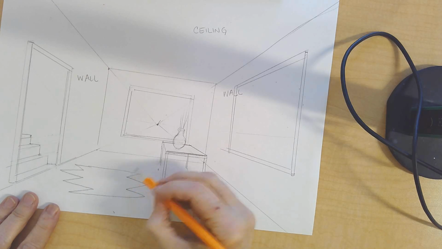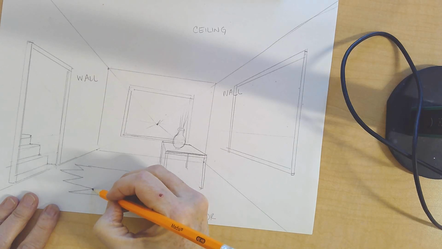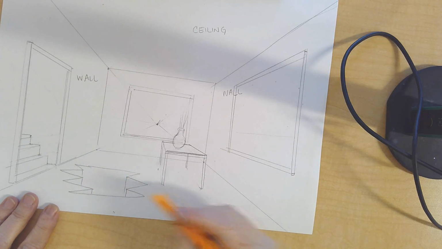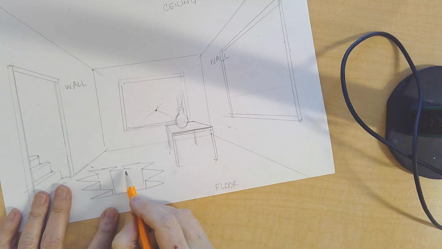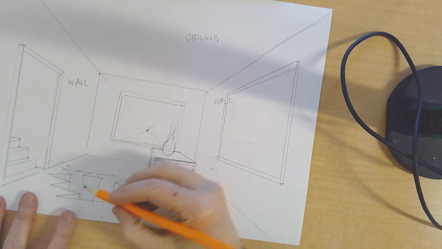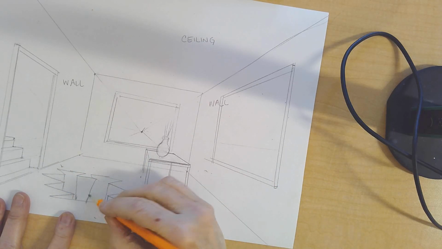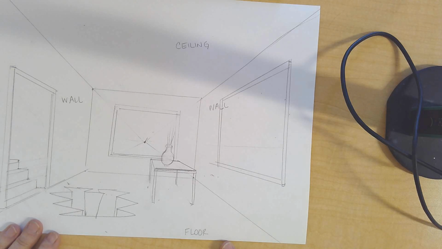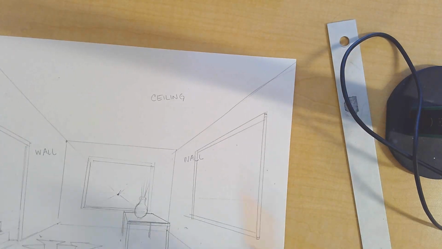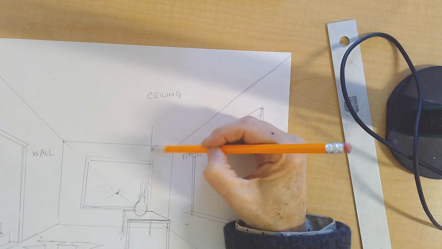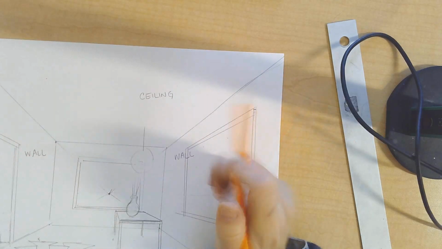To make it seem like it's broken, you can draw a line straight down. It's a little bit flat, so kind of make it seem like there's something broken. We can make a light coming down out of the ceiling, maybe here, over the table, but it doesn't go back in space.